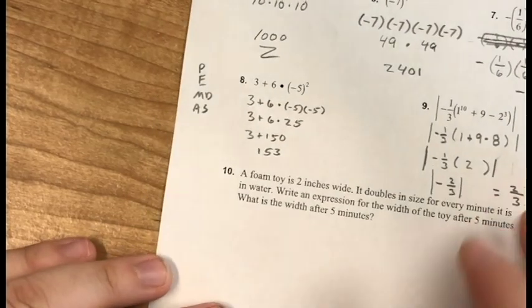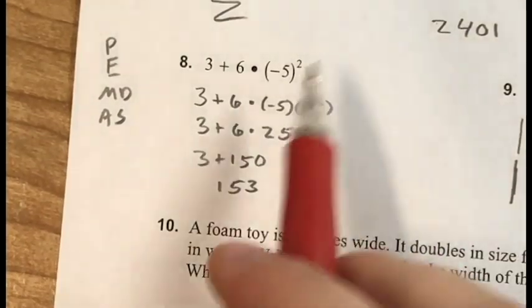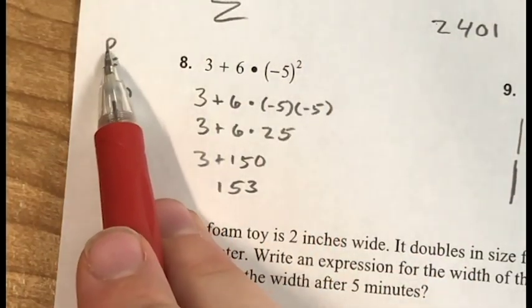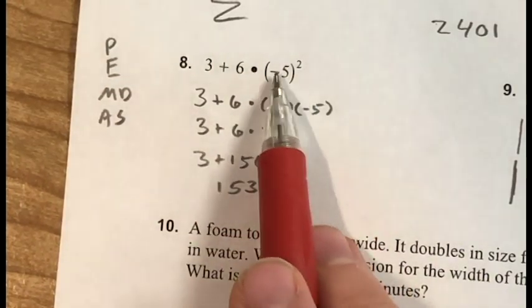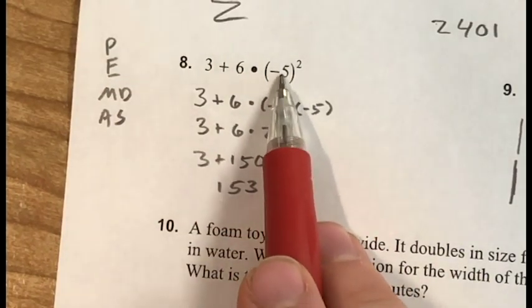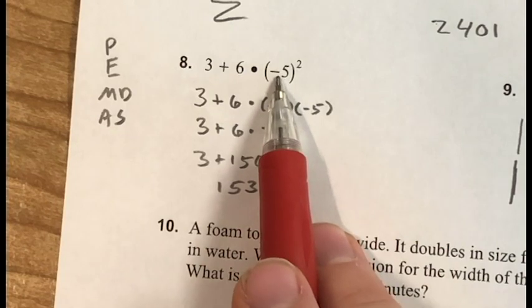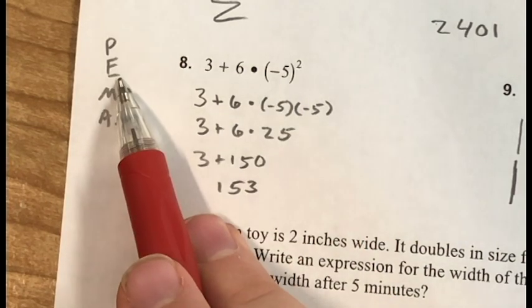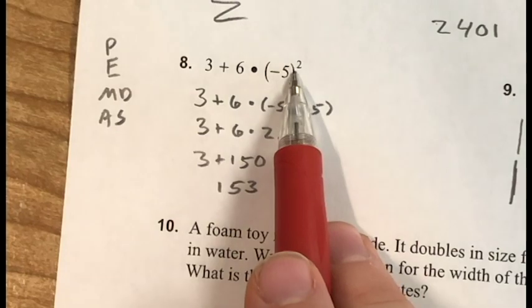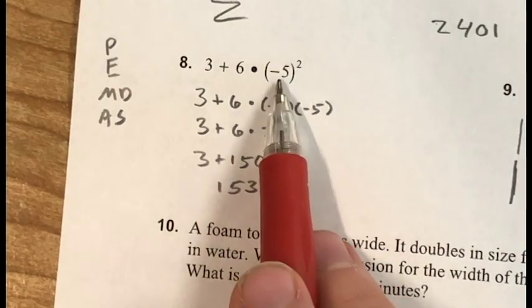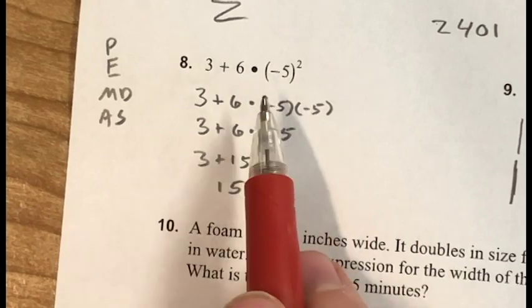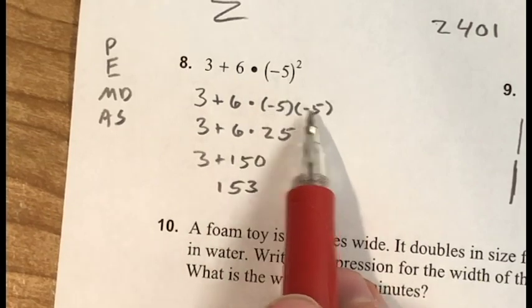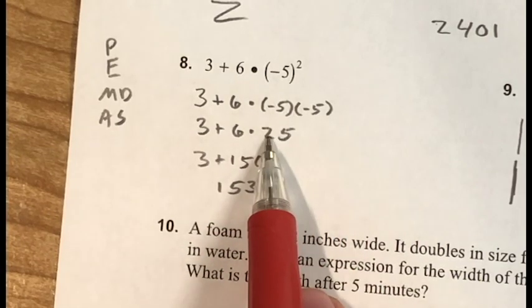All right, so number 8. Let's zoom in just a little bit here. So number 8, please excuse my dear Aunt Sally. Always look for your parentheses. So parentheses, do I have it? I do have them, but is there anything inside of this parentheses that I can do? Well, no, not really. Next thing, exponents. Well, the exponent's right here. So it's telling me to multiply negative 5 by itself 2 times, which is what I do. So I'm doing that next. When I do, I get 25.